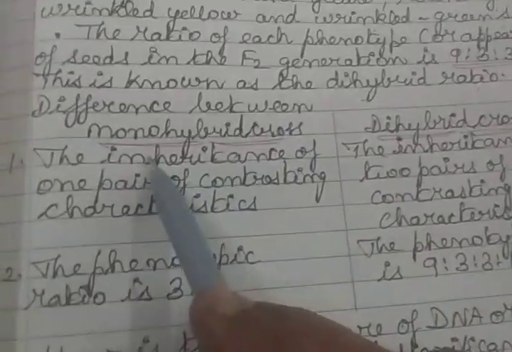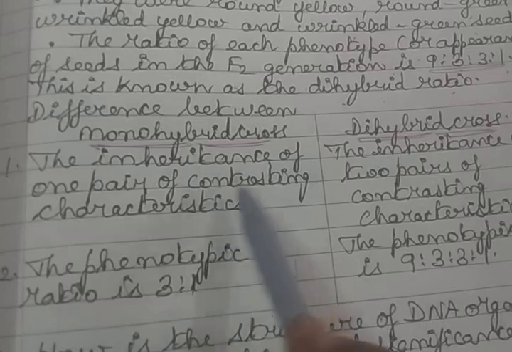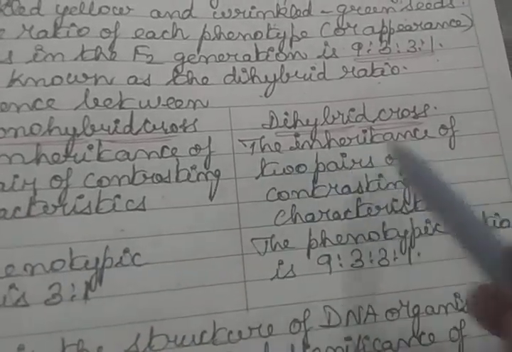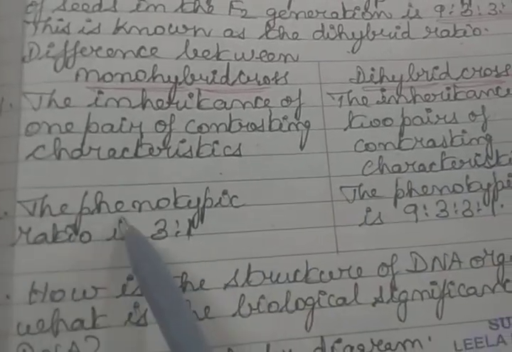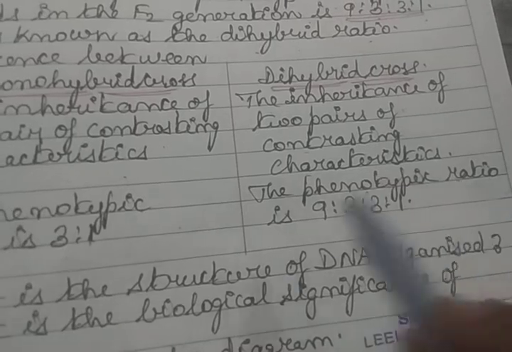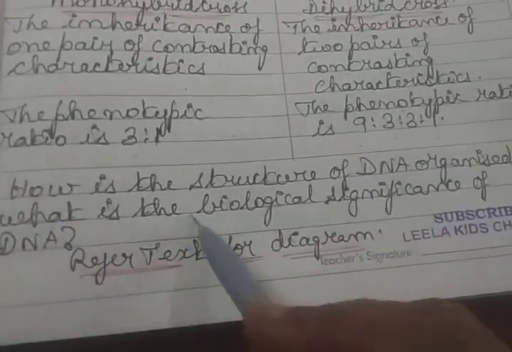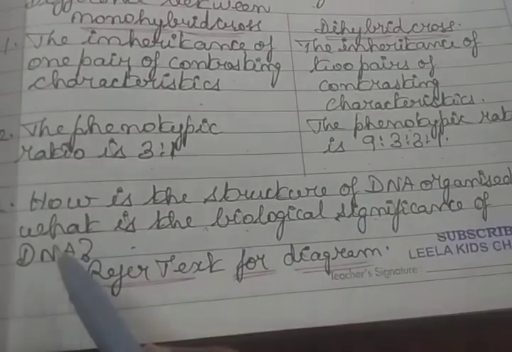Difference between monohybrid cross and dihybrid cross. Monohybrid cross: the inheritance of one pair of contrasting characteristics. Dihybrid cross: the inheritance of two pairs of contrasting characteristics. In a monohybrid cross the phenotypic ratio is 3:1. In a dihybrid cross the phenotypic ratio is 9:3:3:1. How is the structure of DNA organized? What is the biological significance of DNA?